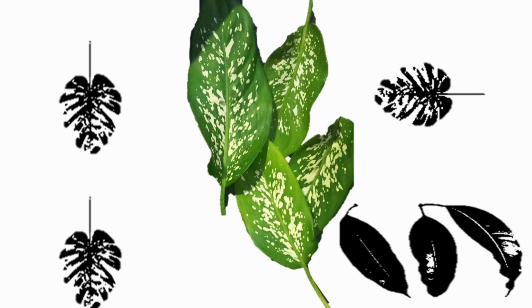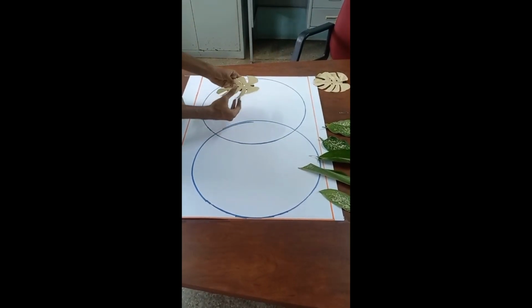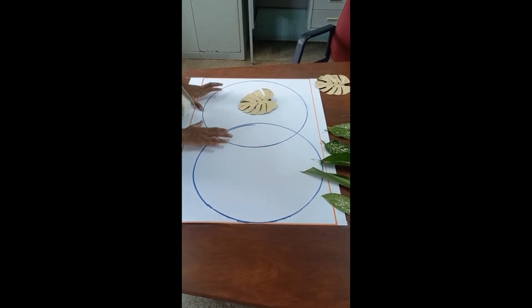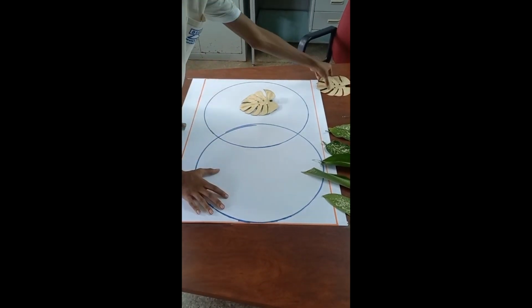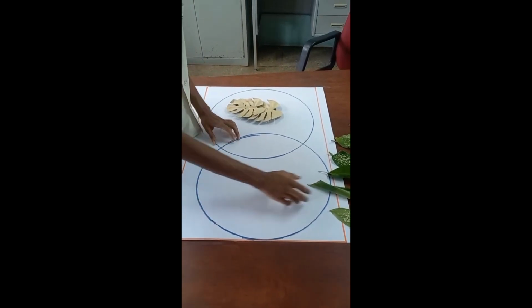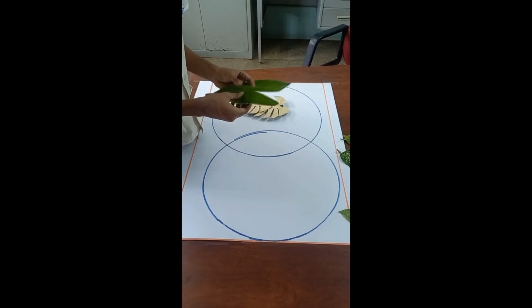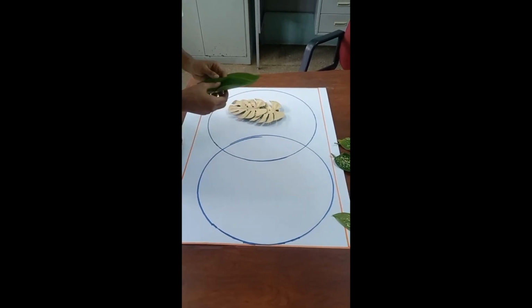Look at the leaves carefully and try to place the leaves on the Venn diagram. Where would you put each leaf? To properly place the leaves in the Venn diagram, we're going to pay attention to the characteristic of color, meaning we're going to put these cream leaves together in one set. There aren't any other cream leaves, are there?